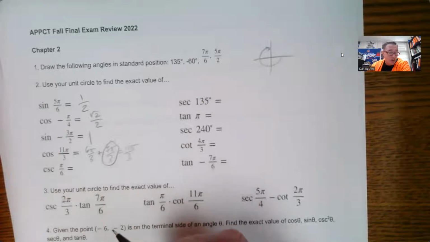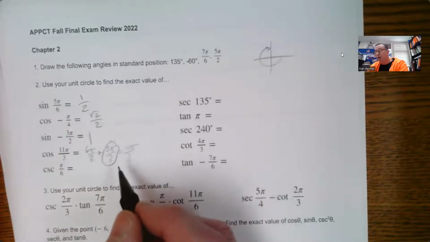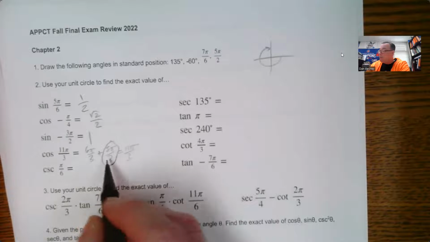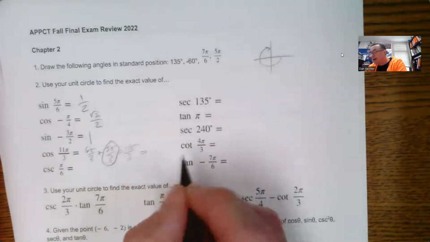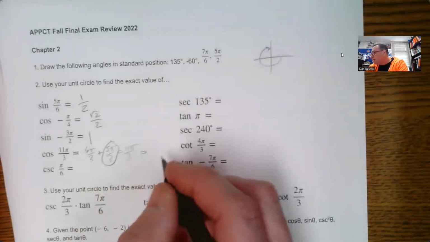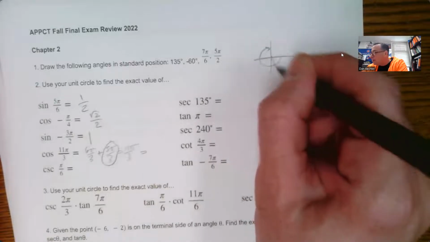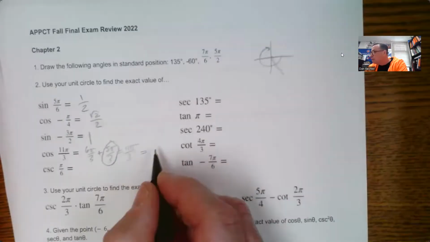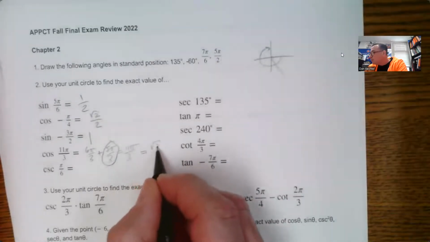on our unit circle. So with this, if I am looking for the cosine of that, that will be in our fourth quadrant, so it's going to be positive. And if it's over 3, that means that we are looking at one that is going to be sitting right about there as we're doing it. So this will be the square root of 3 over 2.